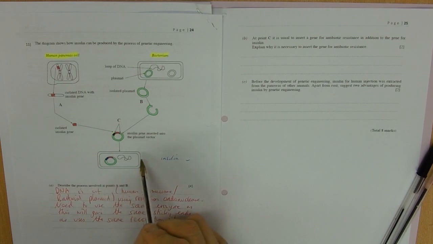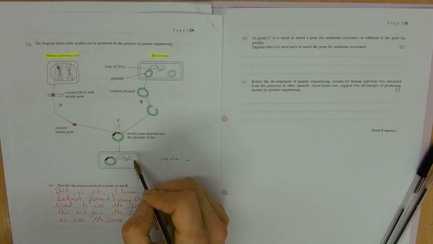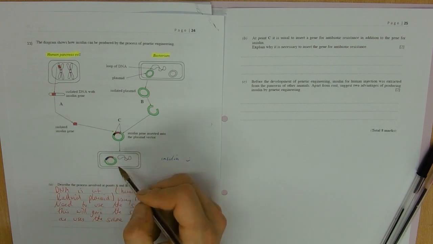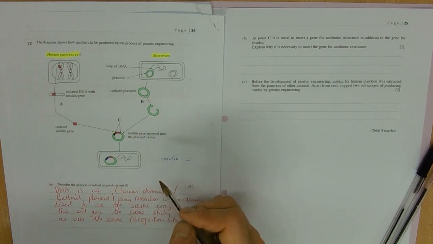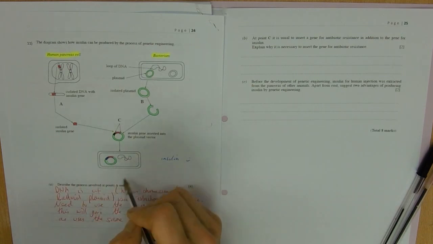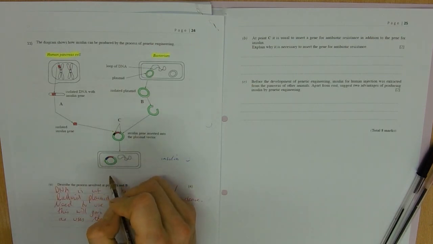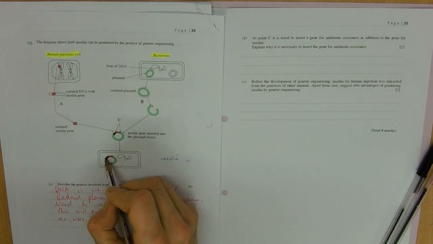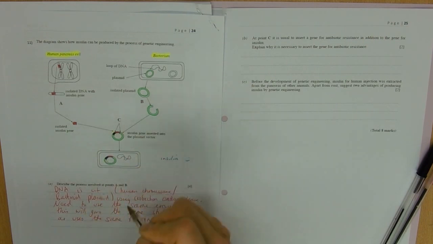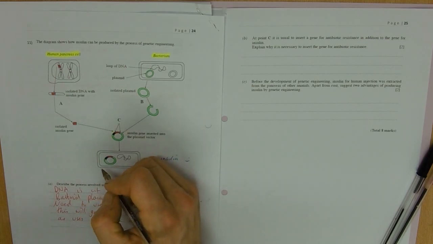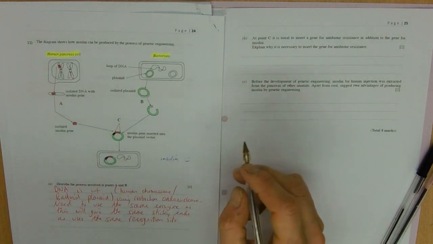And so the actual chance of getting a bacterium with the plasmid that's taken up the human gene is 1 in 10,000. So you need to isolate the bacteria that have actually got exactly what you want. If you stick in a gene that you can use to identify whether it's all gone through nicely, then that's one way of doing it. We just need to explain that now.